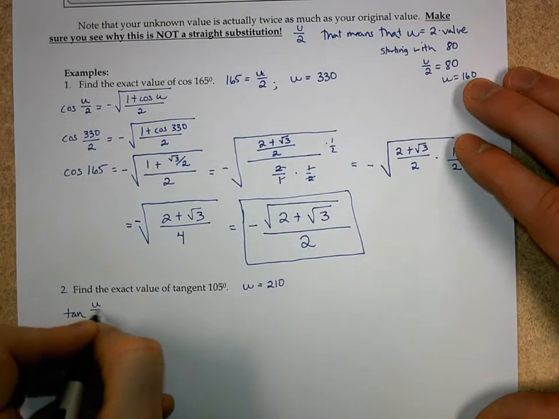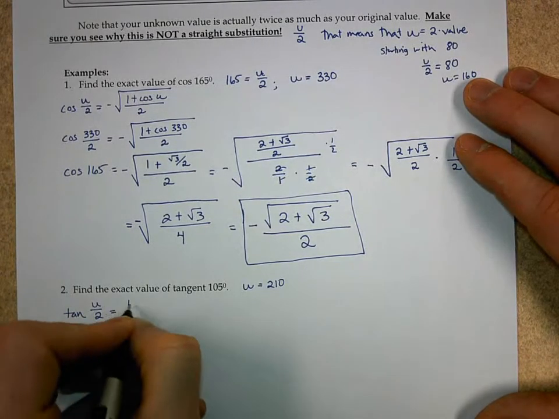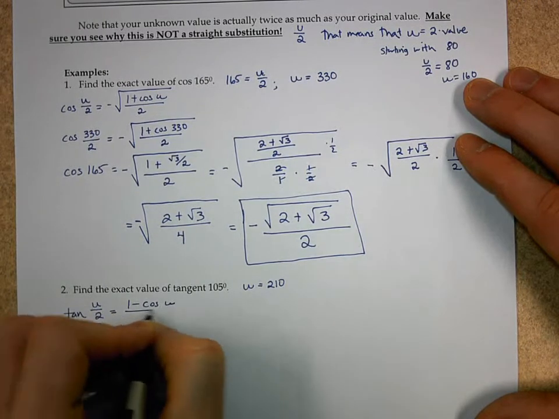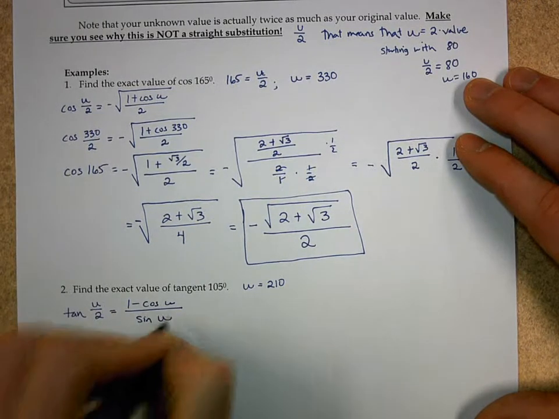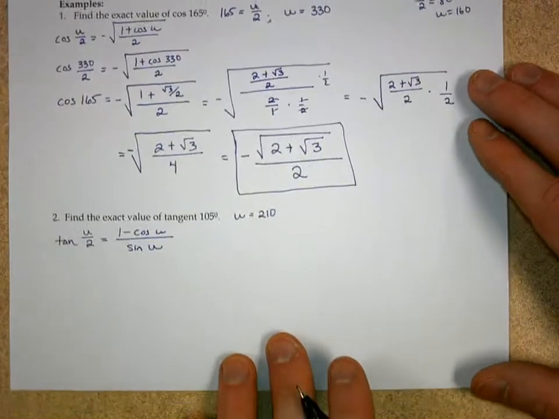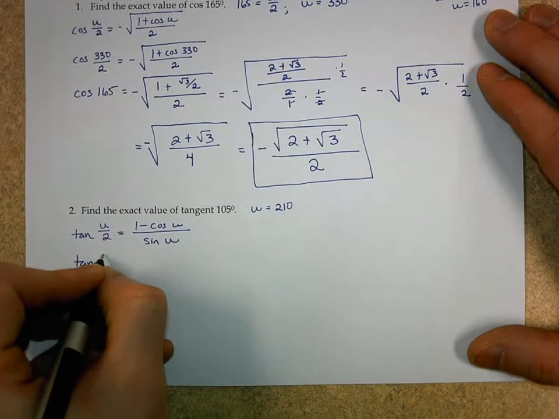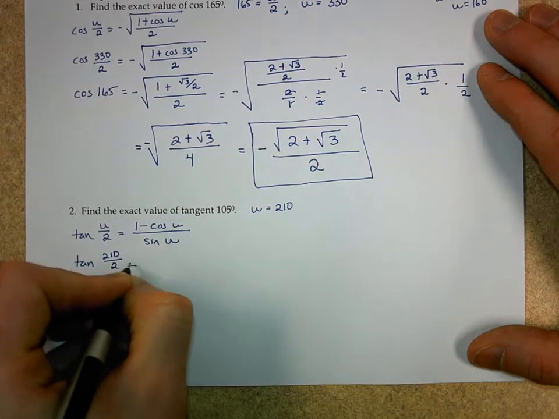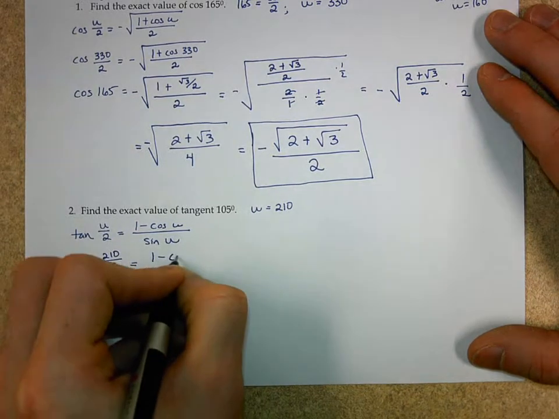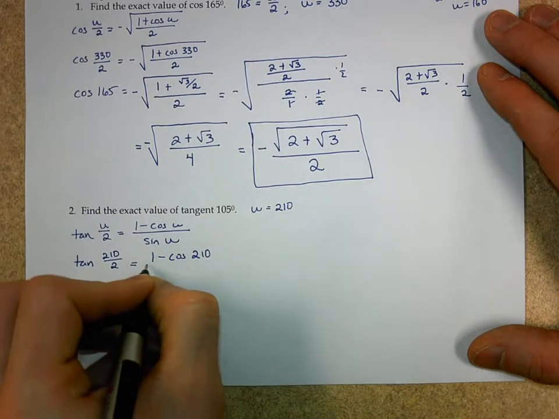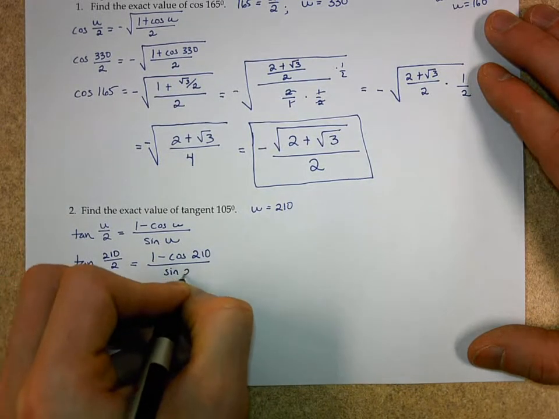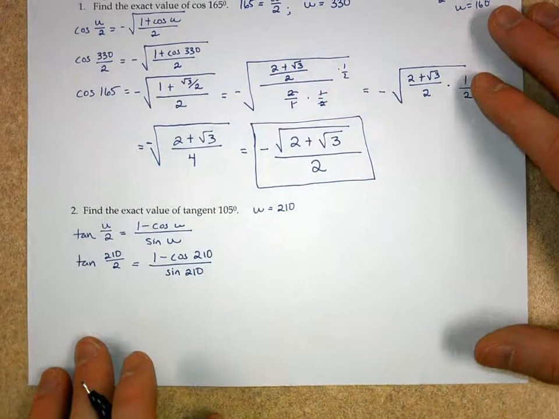So the tangent of u over 2 is equal to 1 minus the cosine of u over the sine of u. Tangent of 210 over 2 is 1 minus the cosine of 210 over the sine of 210.